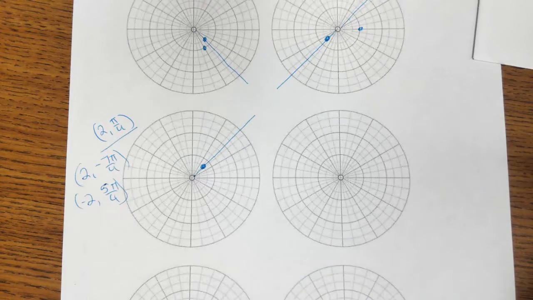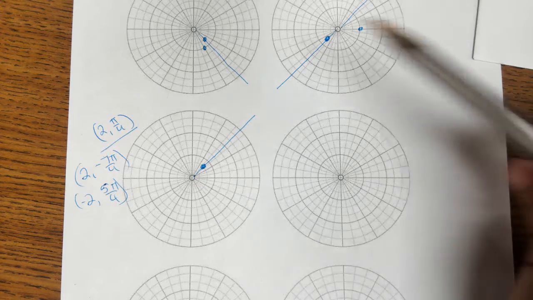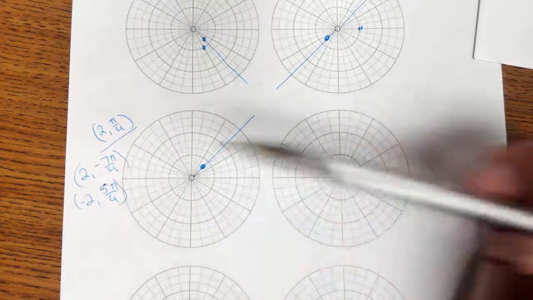Typically 2 is all that's needed. You have to look at the restrictions. It may want an angle between negative 2π and positive 2π. It may want an angle between 0 and 4π. So you just have to look at your restrictions and make sure that your angles fit.